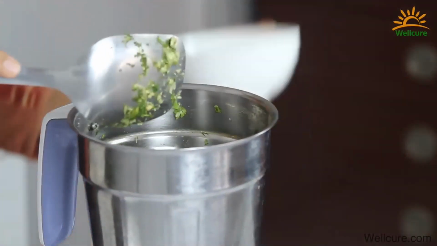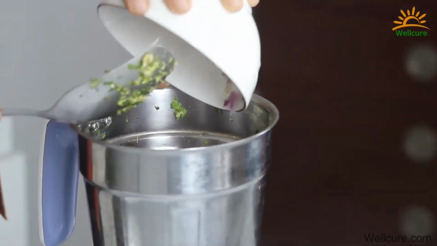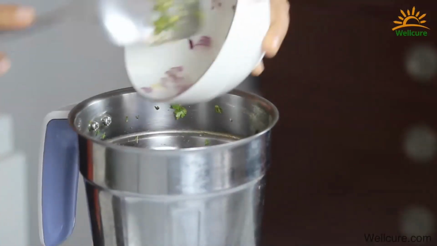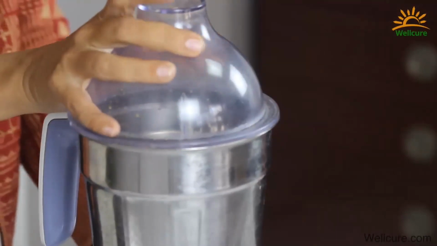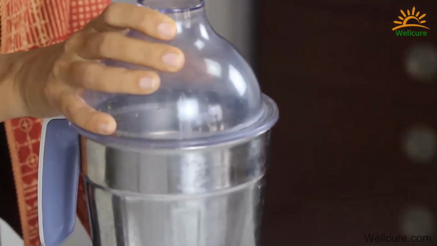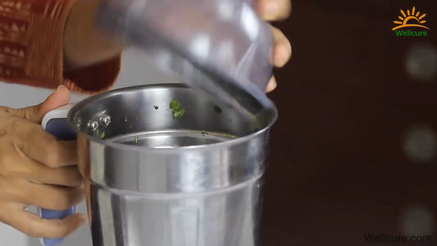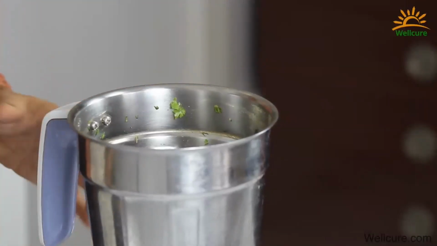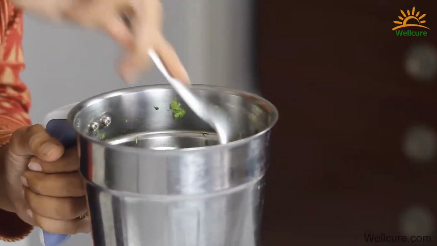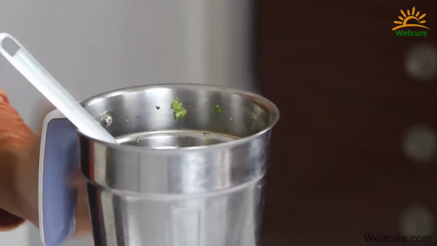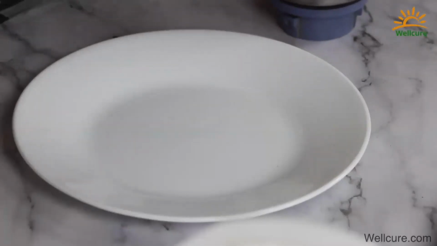In the end, I am going to add chopped onion. And the falafel mix is ready. I am going to roll it into patties.